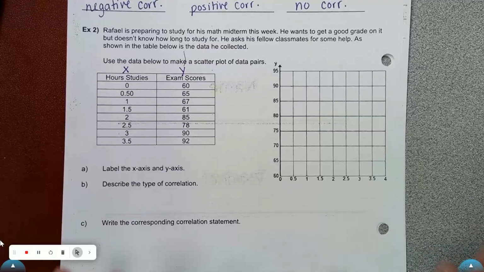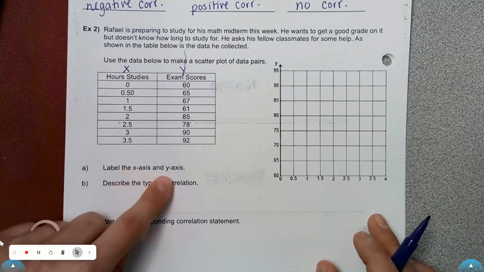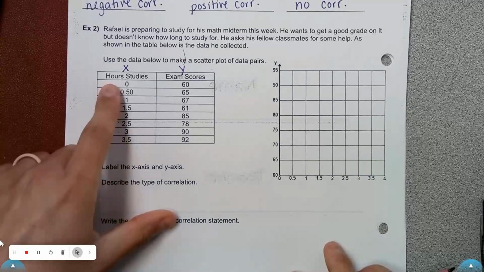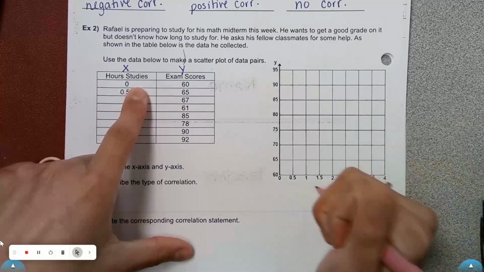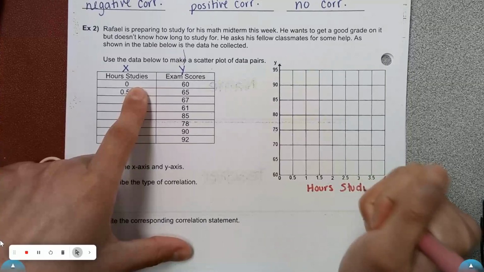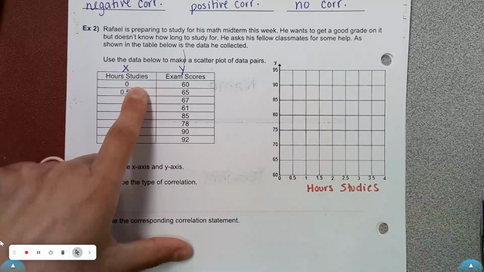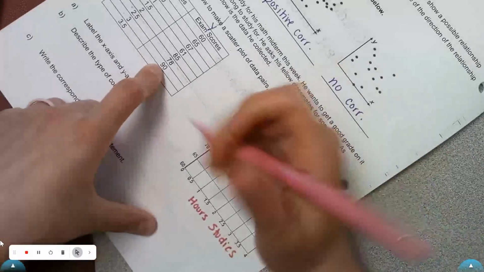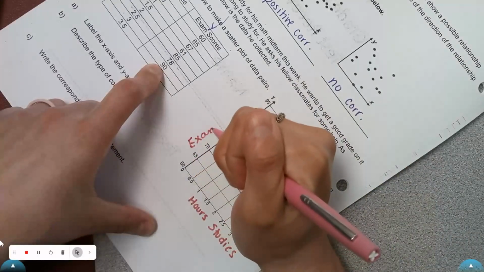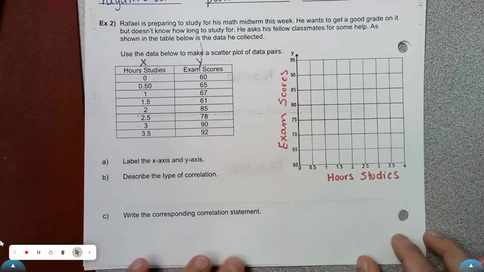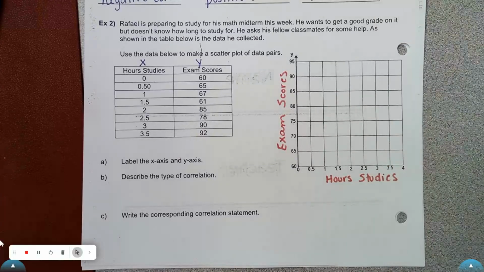Okay, so before I label my points, I do want to label the x and the y axis. So I want to do that part first. The x-axis I will label as hours studied. So this is my x-axis, so hours studied. My y-axis is exam scores. So here I'm going to turn my paper and I'm going to write exam scores. So if your labels are not present on your graph, always make sure to include them.